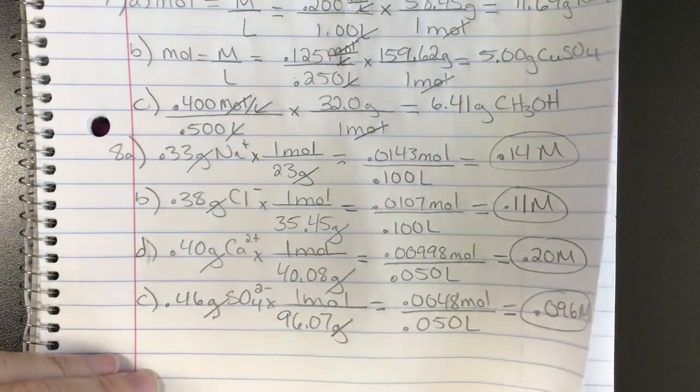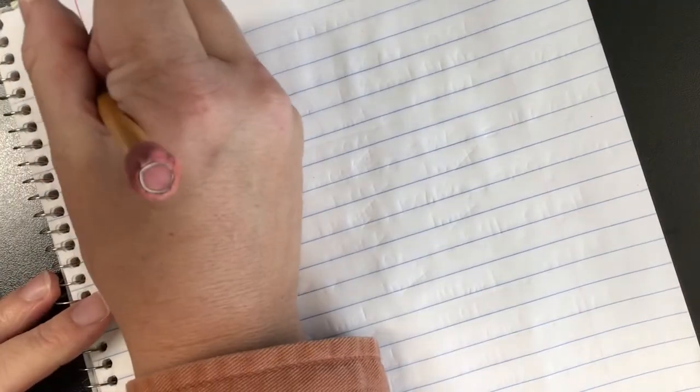Okay, number 9. Okay, this number 9 is all about dilutions. Okay, so number 9, we have 1 mil of a 0.452 molar sodium solution, and we want to know if we dilute it to 25 mils, what's the new concentration?